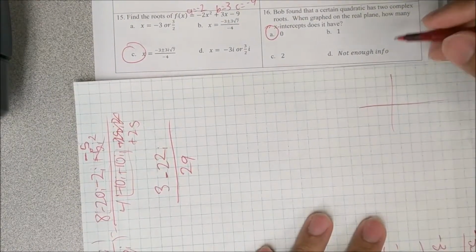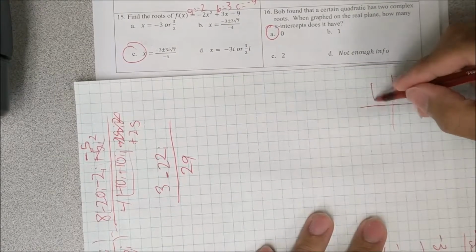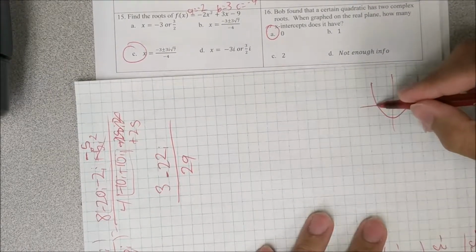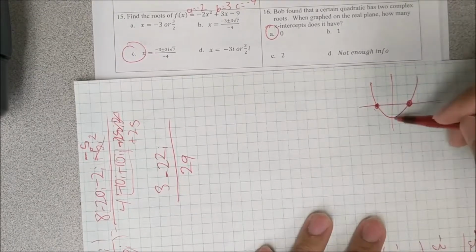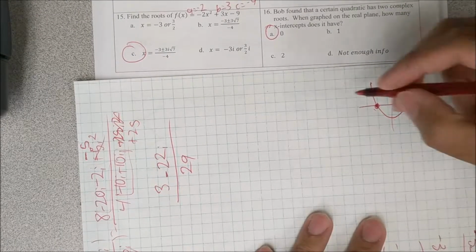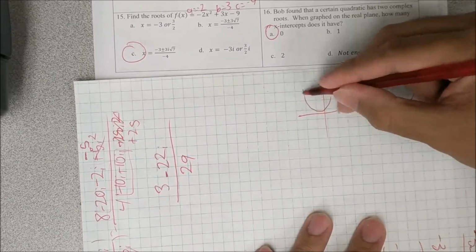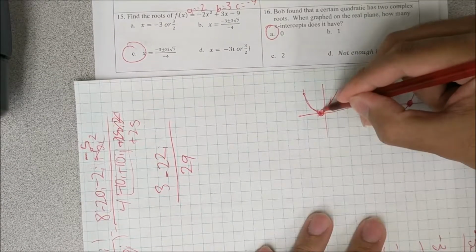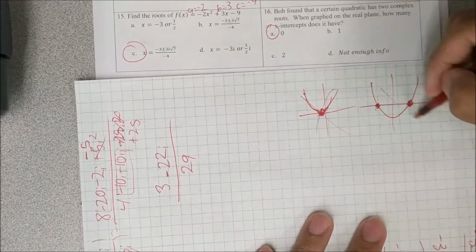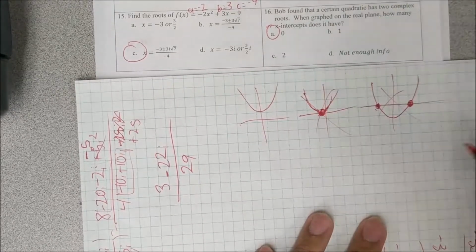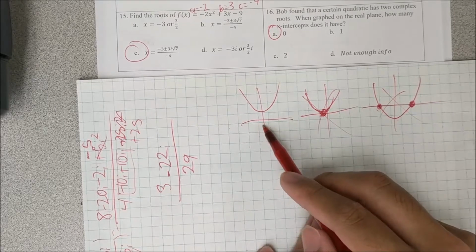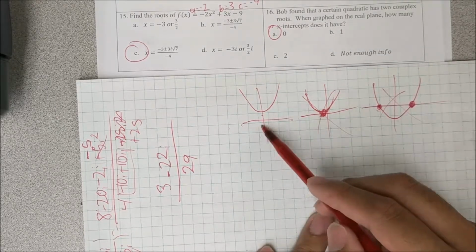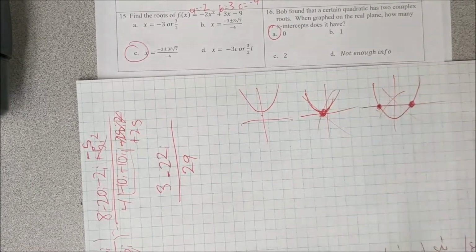If it looked like this, then there would be 2 real roots. Okay, so we know it didn't look like that because there's supposed to be 2 complex roots. If it looked like this, then there'd be 1 real root. Okay, again, we don't want that. So that must mean it never touches the x-axis. So you can't see the roots on the regular real plane because they're both complex.